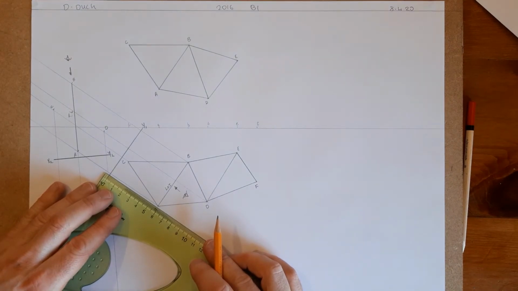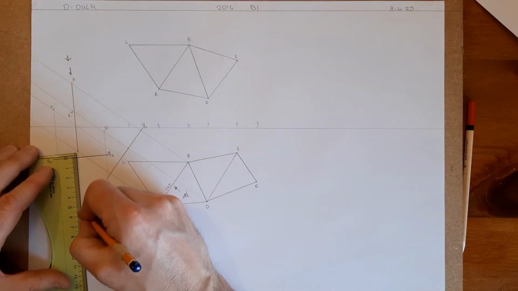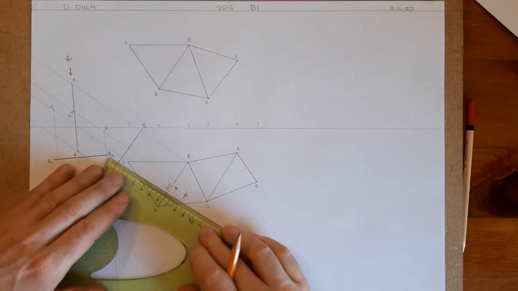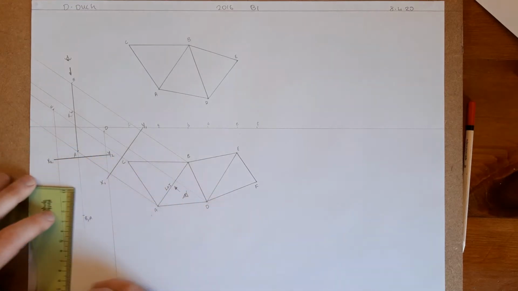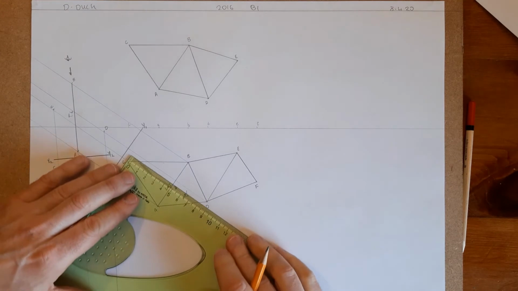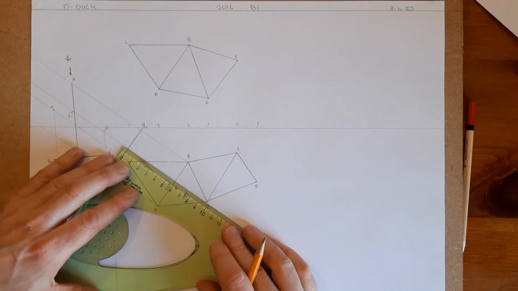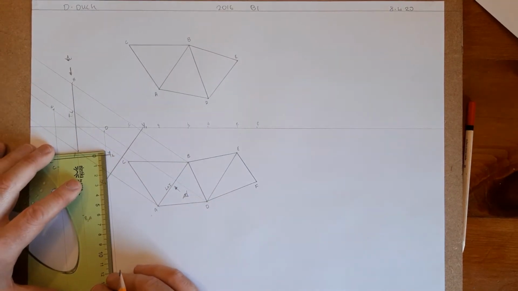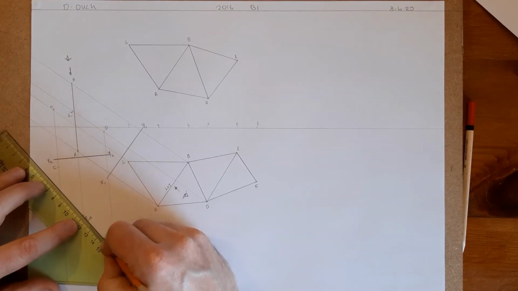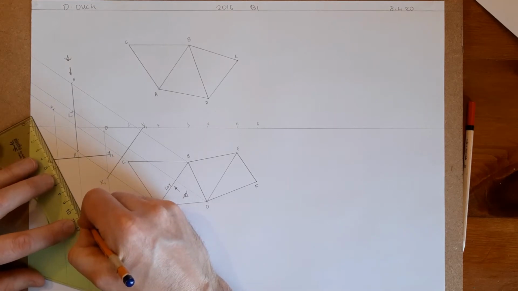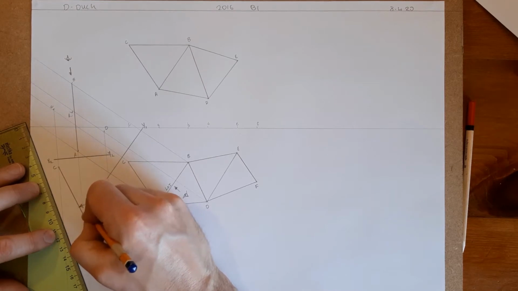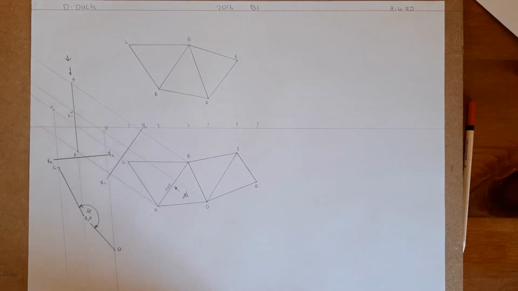Anything other than that, you'd end up with a line. And that there is the dihedral angle we're looking for.